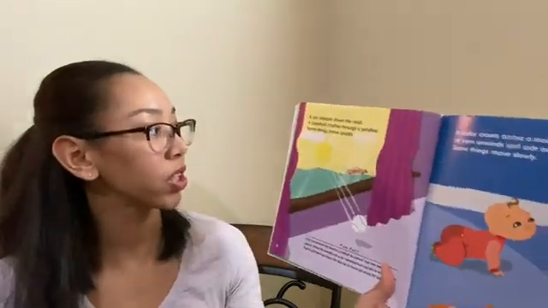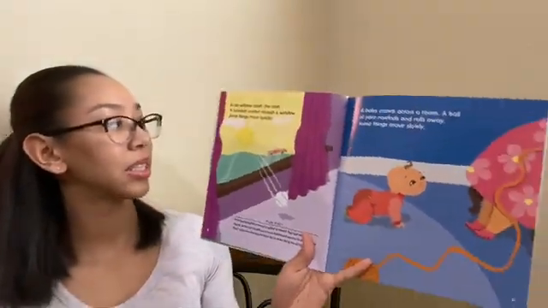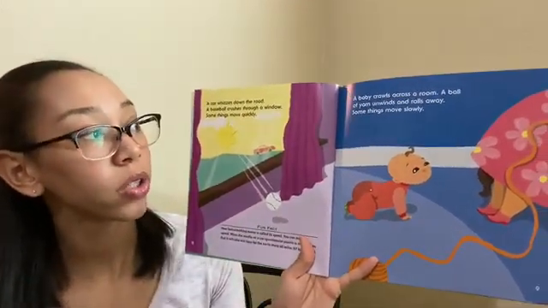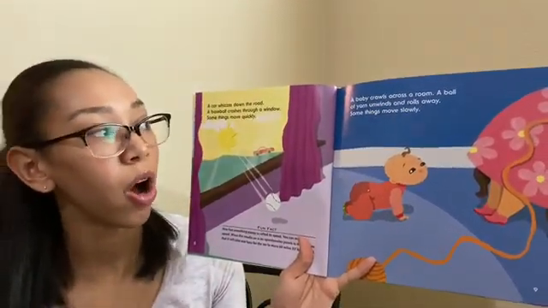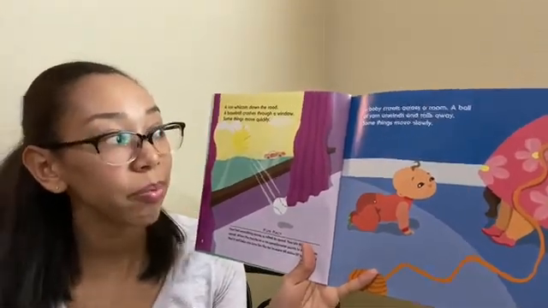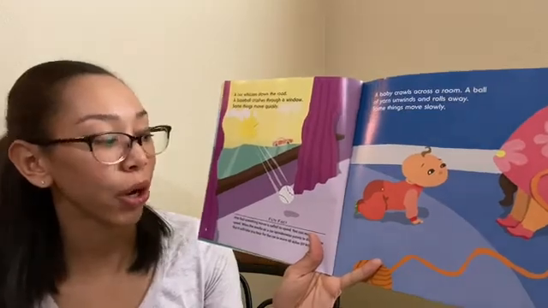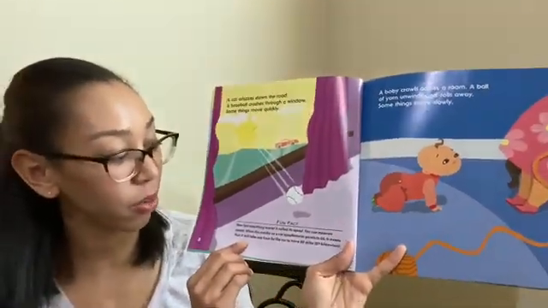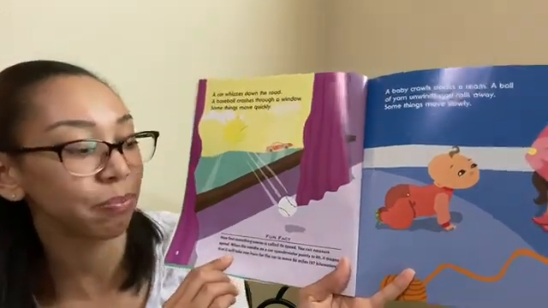A car whizzes down the road. A baseball crashes through a window. Some things move quickly. A baby crawls across a room. A ball of yarn unwinds and rolls away. Some things move slowly. Fun fact, how fast something moves is called its speed.